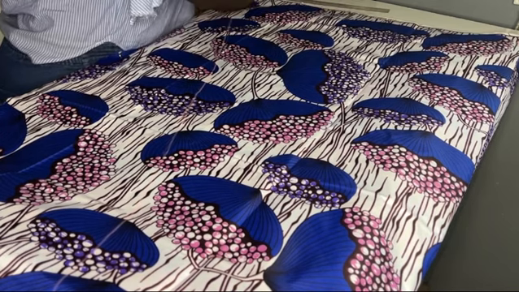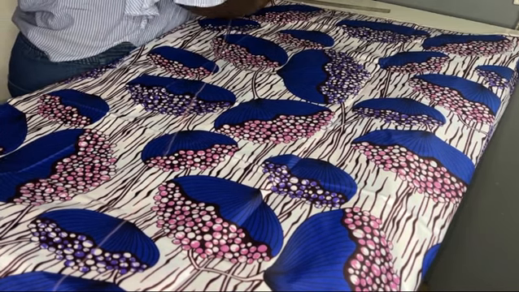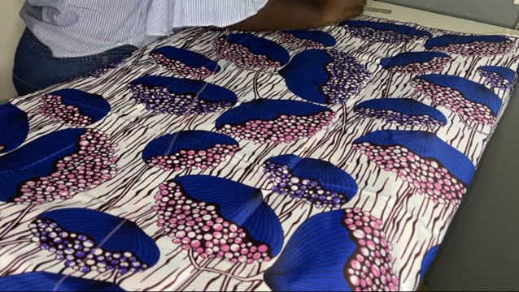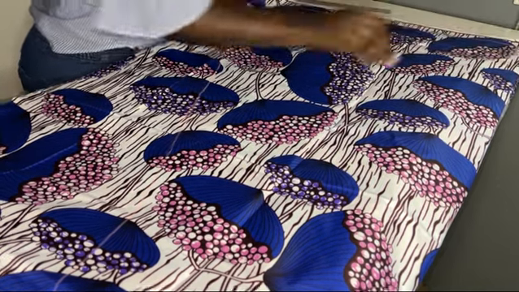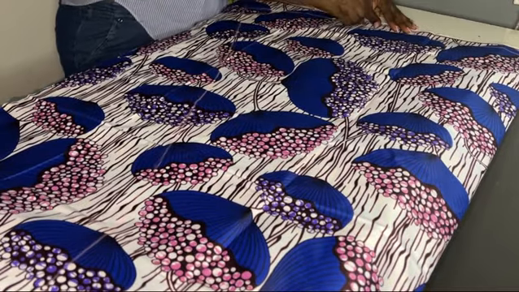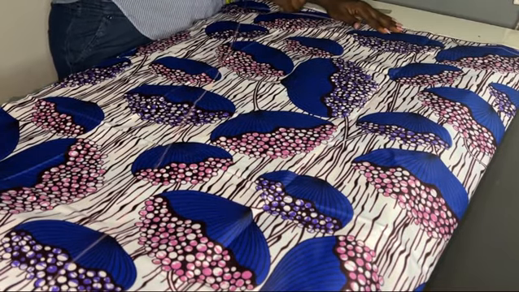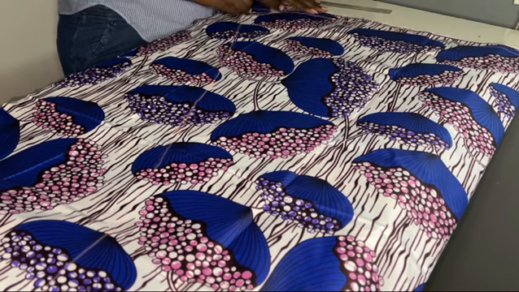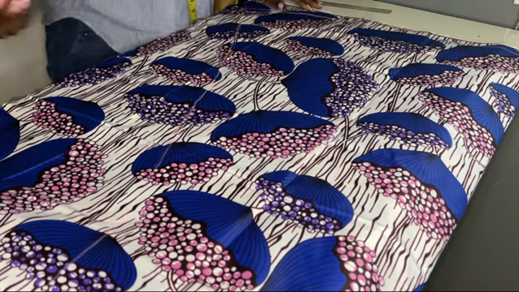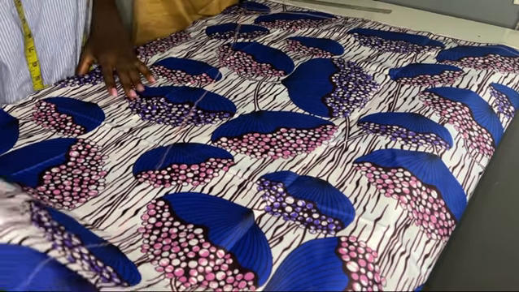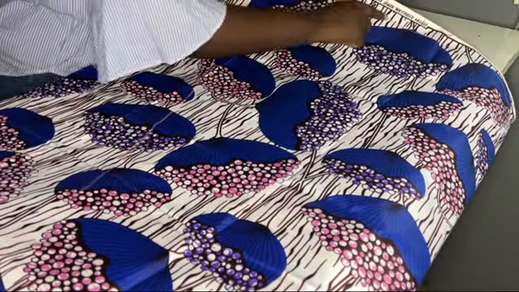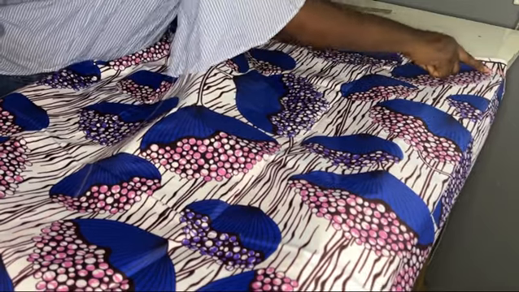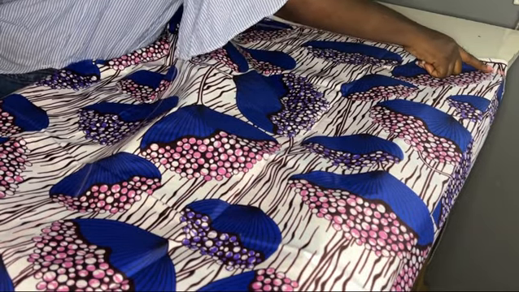So I want to curve here. I don't know if you can see. Let me bring it closer. So I went ahead to curve this edge to meet the 42.5 which I've measured here.